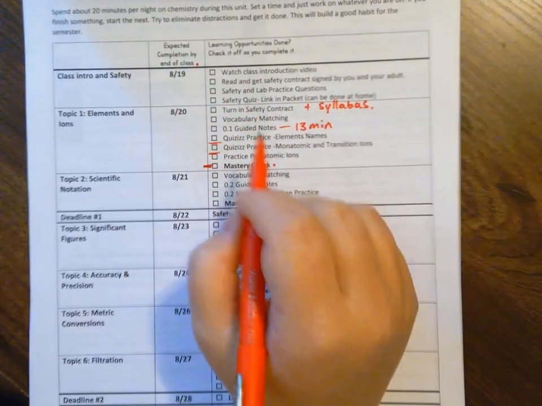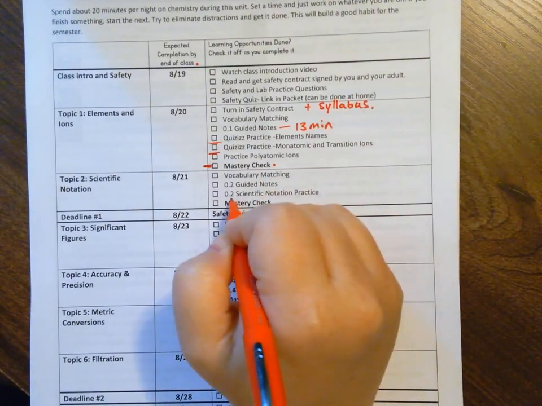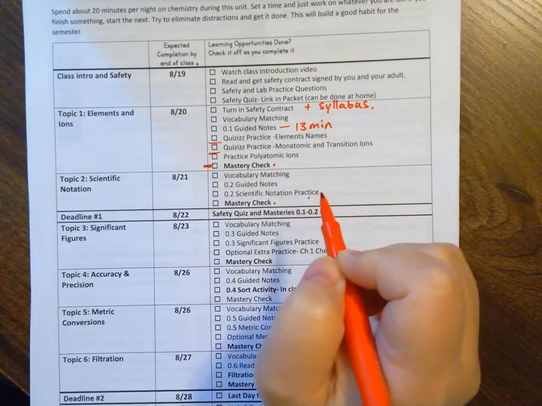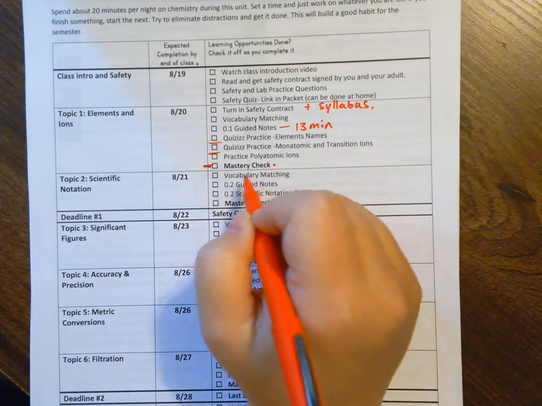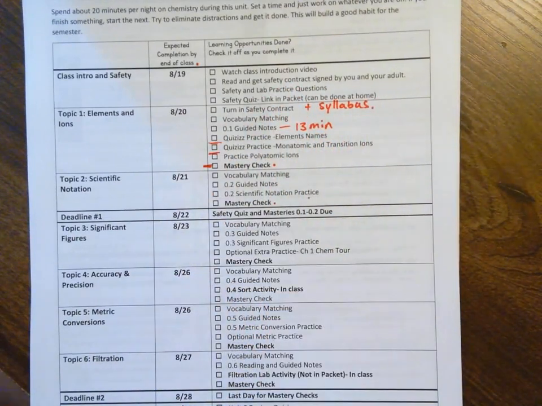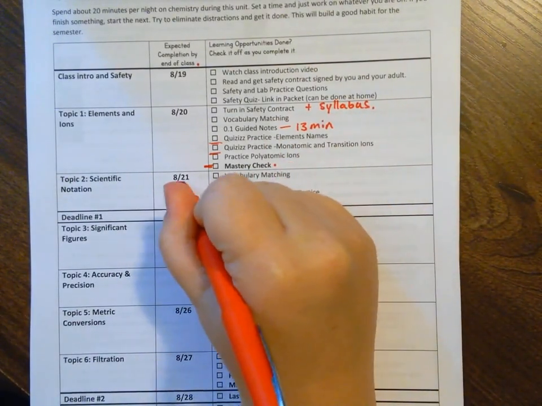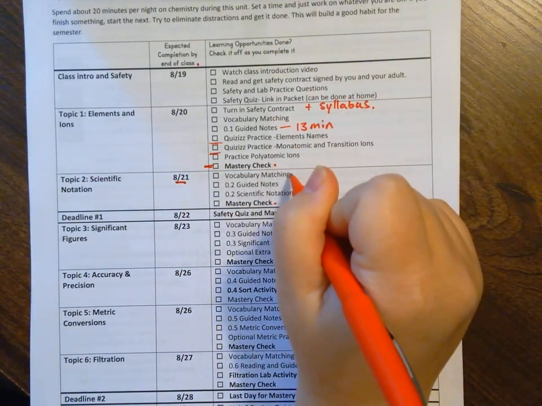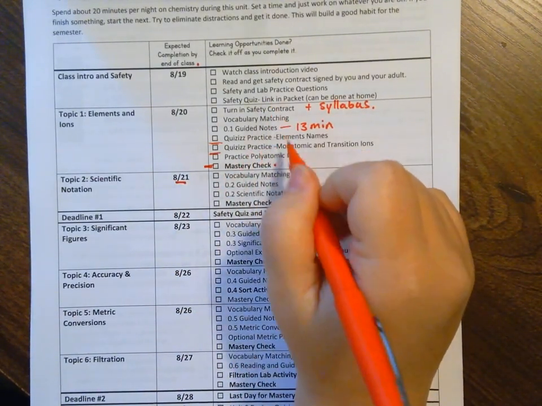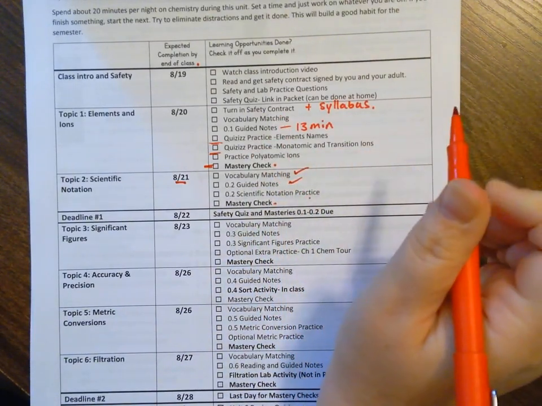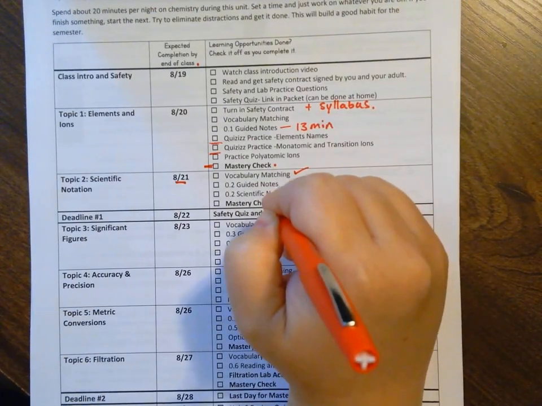And then the next day, on Wednesday, you'd want to, by the end of the period, be all the way through the scientific notation practice. Be done with that and doing your mastery check by the end of class. Okay, so that means that I'm not assigning you specific homework, but it is your responsibility to do some homework every night so that you're able to get to the end of that list by that date. Okay, so for instance, if this is Tuesday night, if I've gotten through all of this Tuesday night, I'm probably going to take care of these two things so that in class I'm doing my practice and then my mastery check.